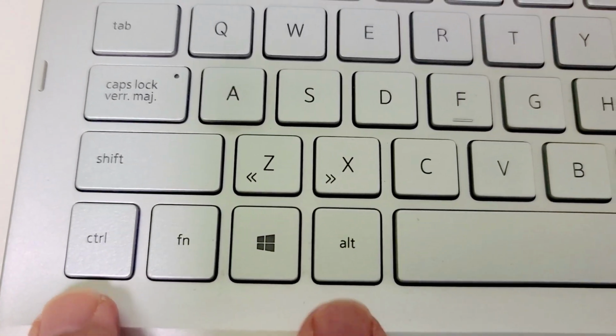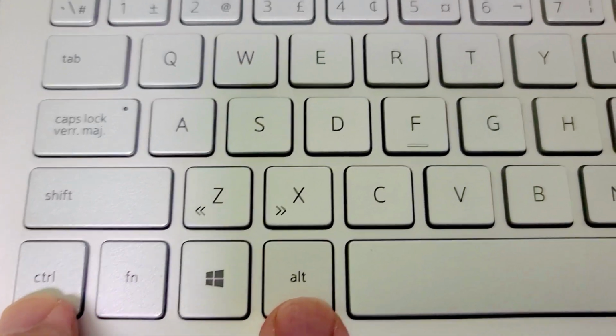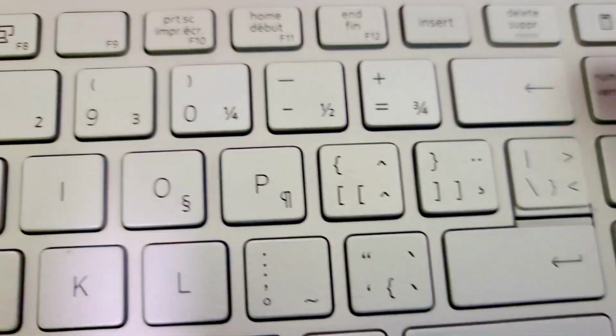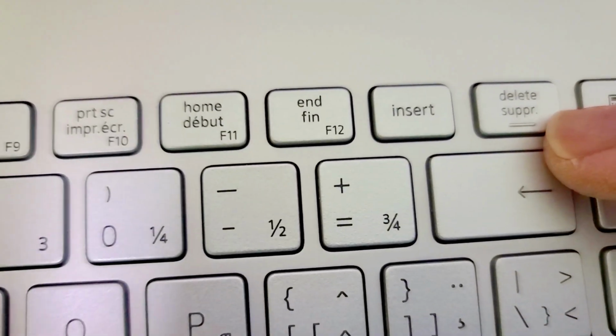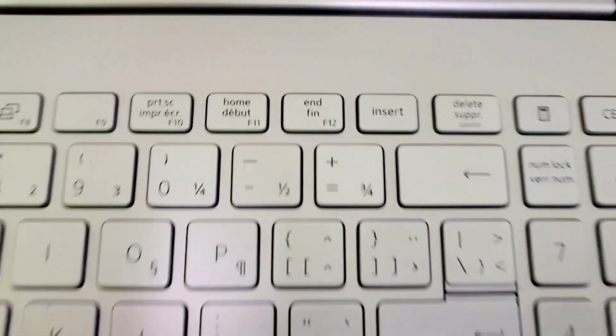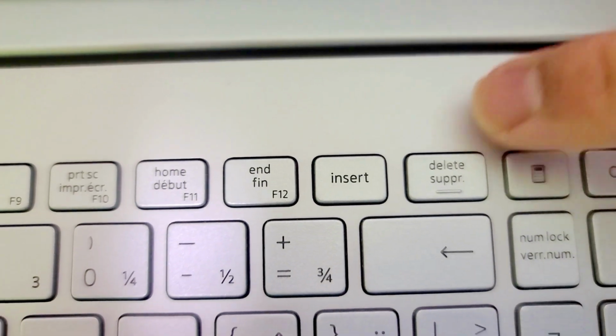So what I'm going to do is press Control and Alt at the same time, holding them, and then I'm going to press this Delete key over here. This one.